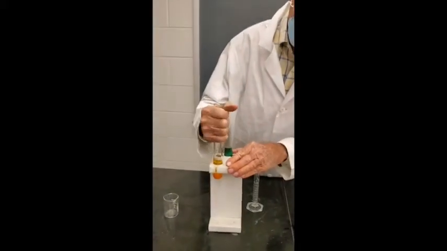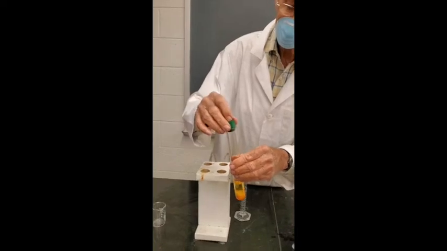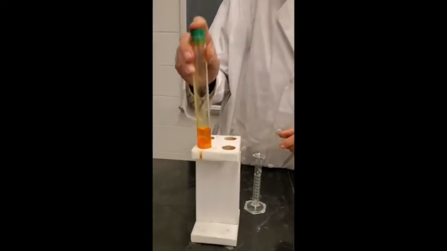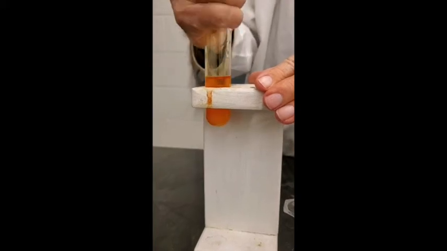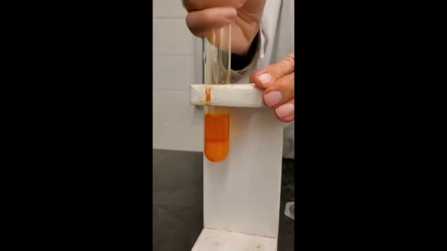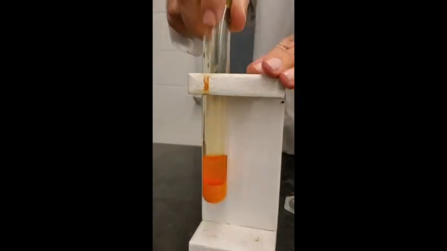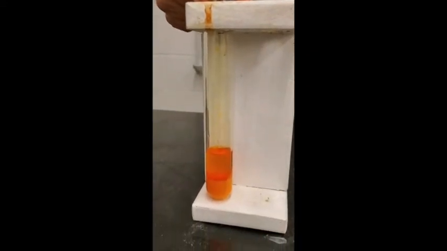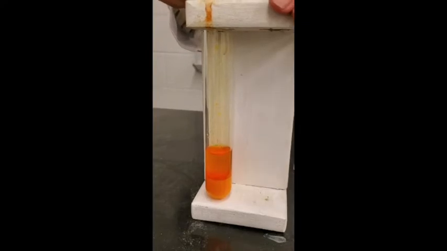Get it out here, and I'll shake it up a little bit with a stopper and see if there's any evidence. You see it? We're getting some of that yellow precipitate in there too again. I wonder if that's something in the bromide. But you are seeing the orange color in the upper layer, the orangish brown color.